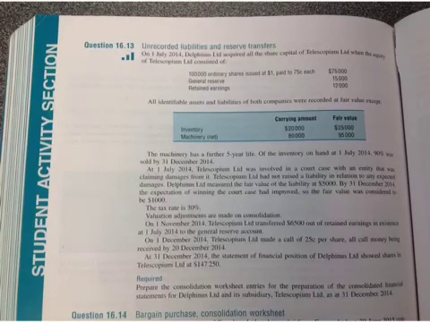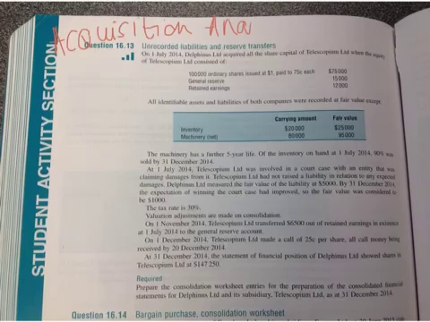The first step in preparing consolidated financial statements is to do the acquisition analysis. So in this video clip, we're going to look at the acquisition analysis for the Delphinus Telescopium group. Now, from the question, we identified what we need for the acquisition analysis.